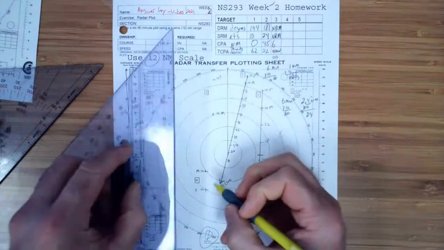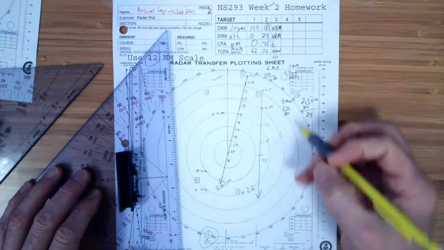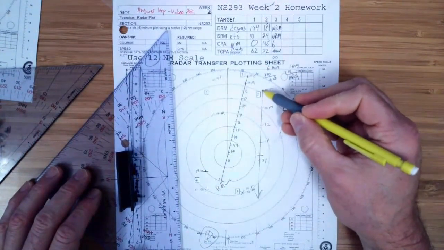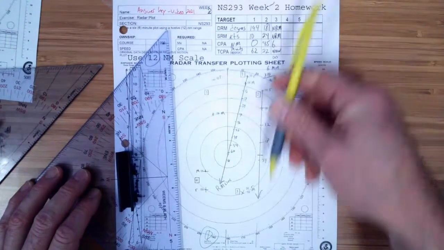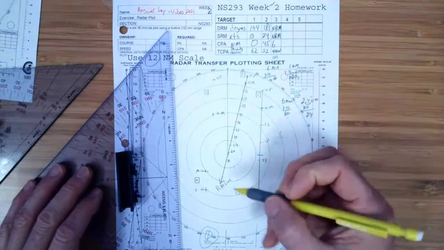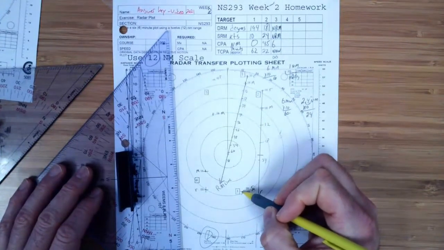All right, now we get over to target 4. So now this vessel here is probably dead in the water, or it's on a reciprocal course. All right, the previous vessel here was same course, same speed.